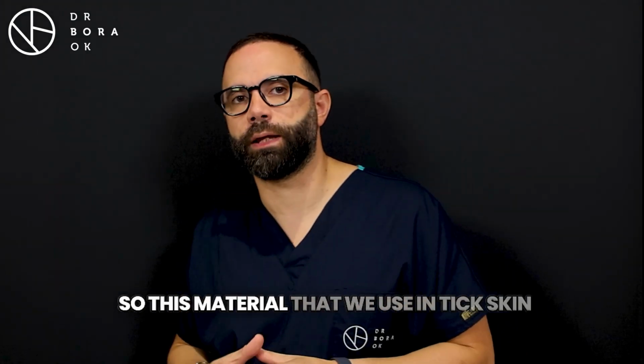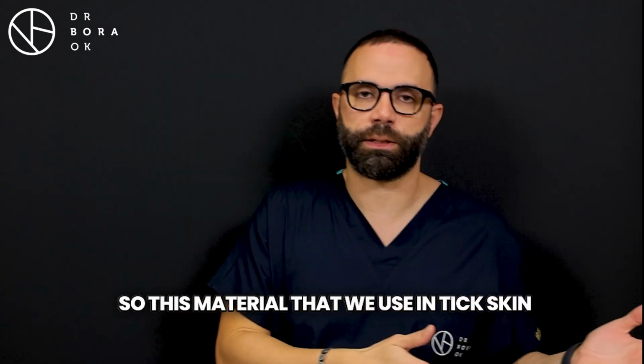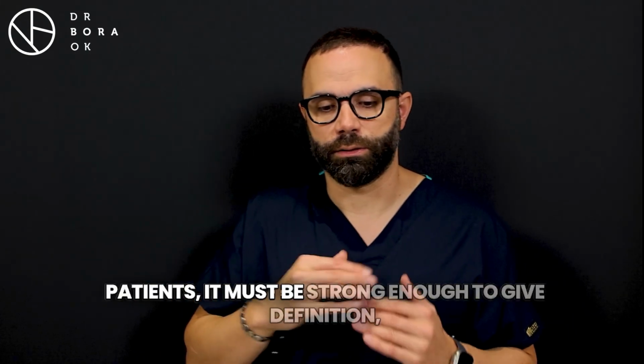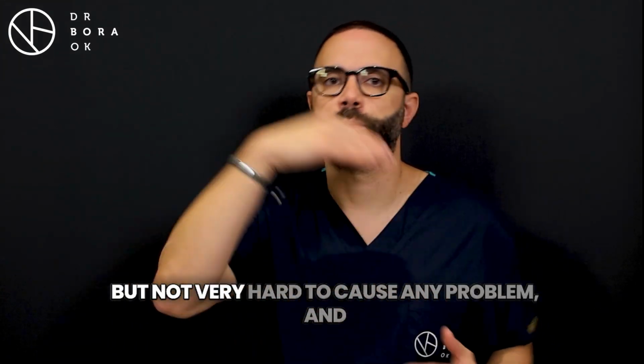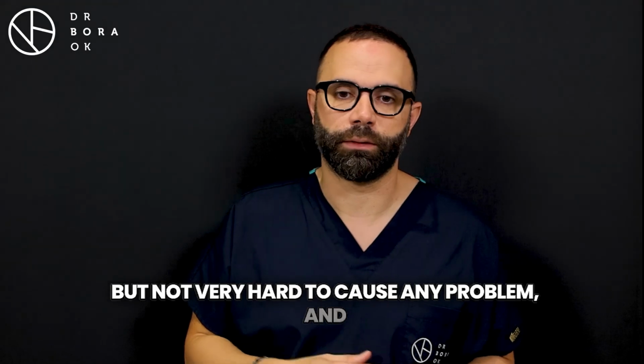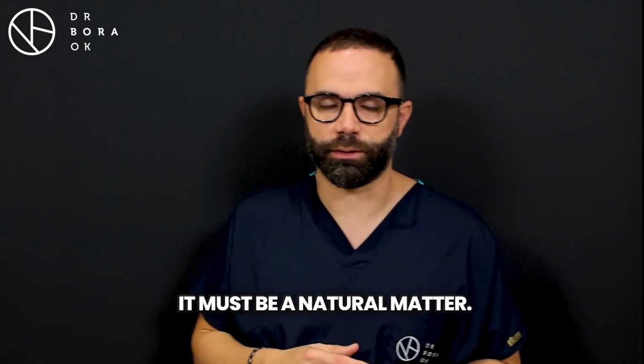So the material that we use in thick skin patients must be strong enough to give definition, but not so hard that it causes a problem, and it must be a natural material.